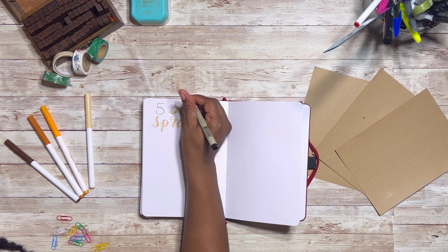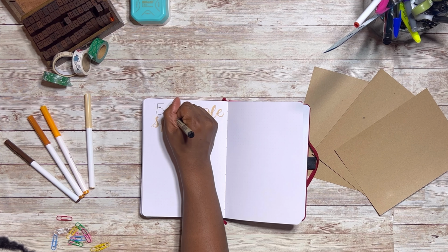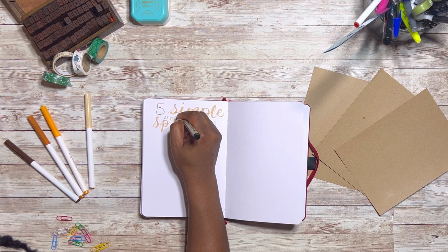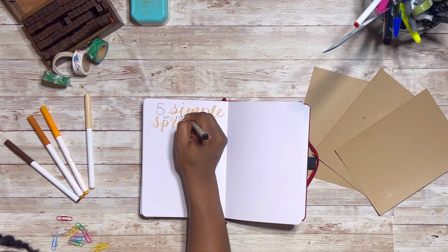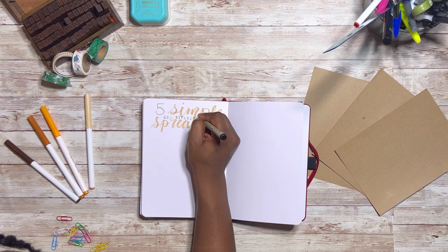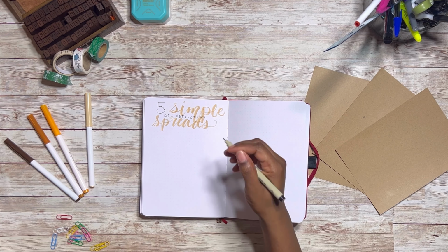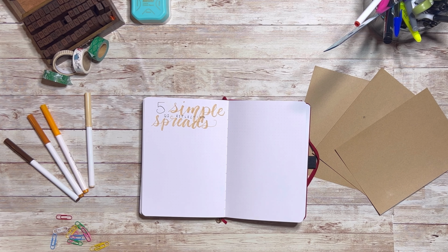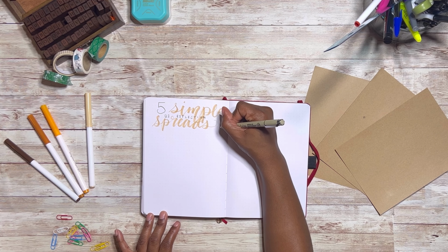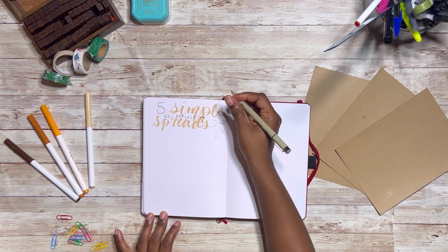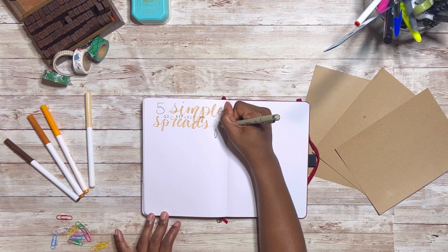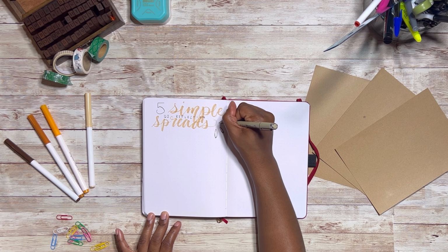I'm Bree, and today I am going to be setting up 5 simple spreads for level 10 life. I'm just starting by creating a little bit of a header, I guess you could call this. I am just using one color for a lot of these spreads, which is this yellowish orange color.